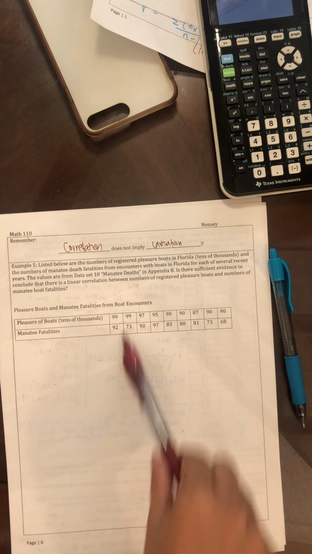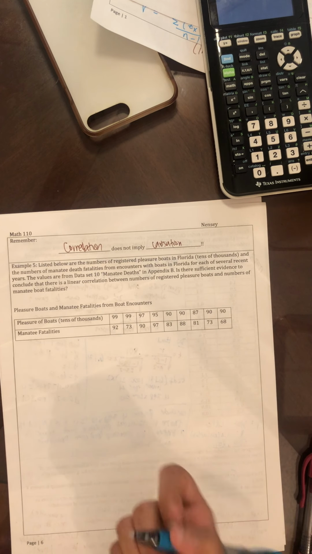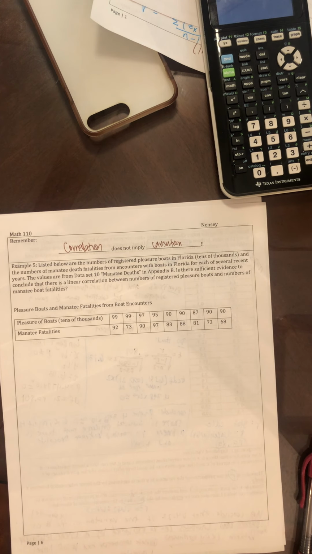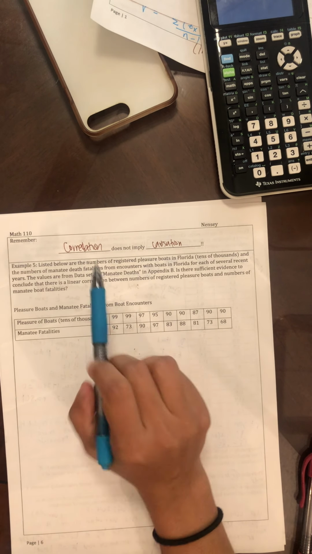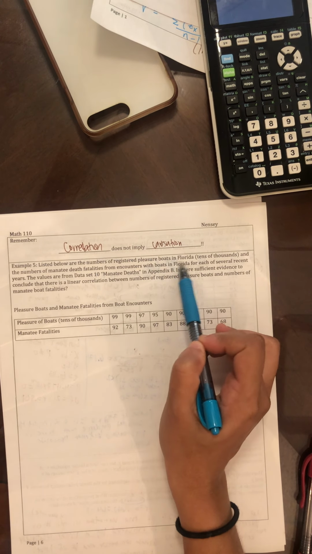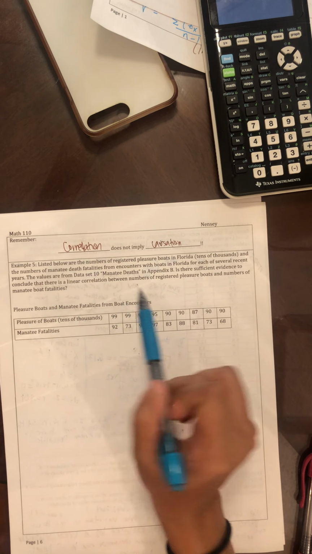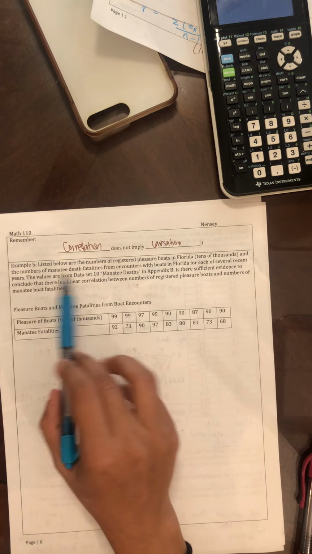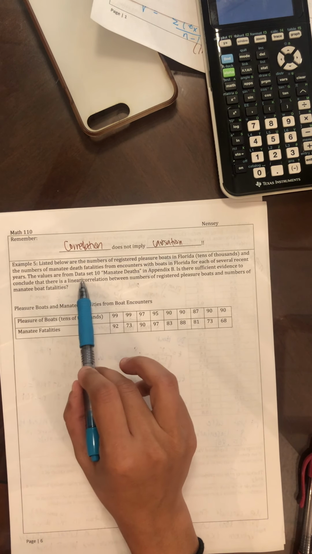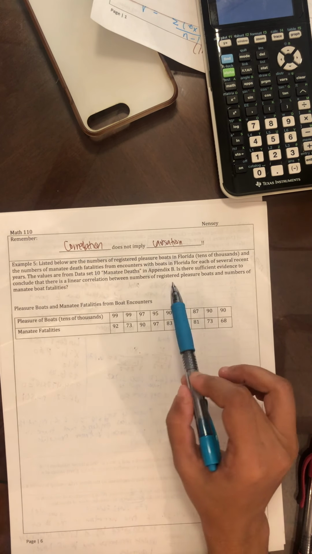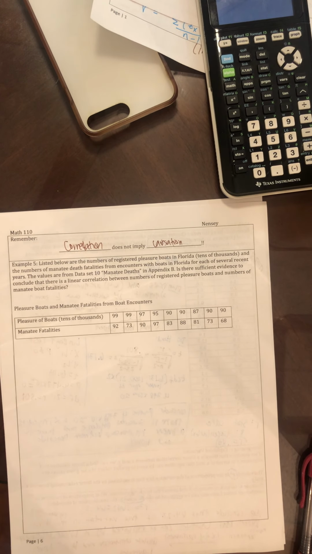Okay, so we're going to go through one more example. You might have seen this example before in our notes from chapter 1, and I picked this out from your book because I thought it would be good. It says, listed below are the number of registered pleasure boats in Florida, if you remember that from the first chapter, and the number of manatee fatalities from encounters with boats in Florida for each of several recent years. The data is from Data Set 10 of manatee deaths in Appendix B. Again, I took some data. Is there sufficient evidence to conclude that there is a linear correlation between numbers of registered pleasure boats and the number of manatee boat fatalities?